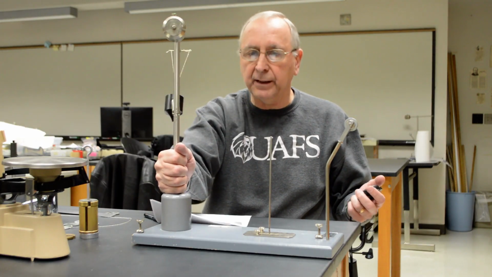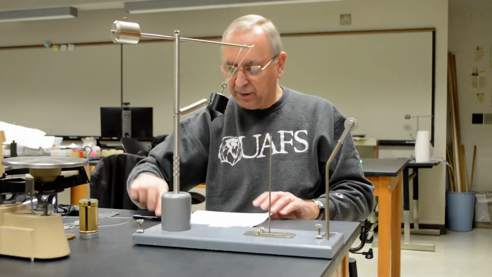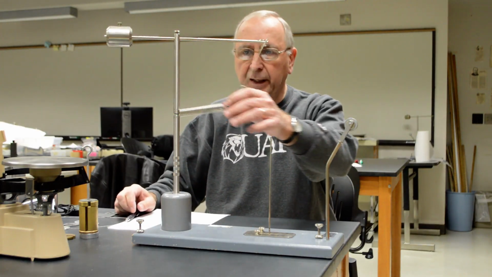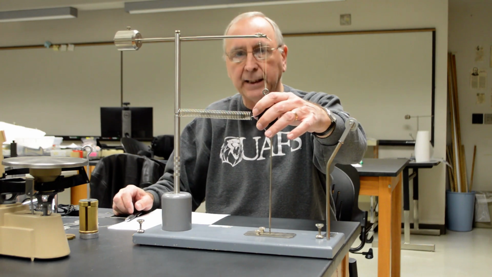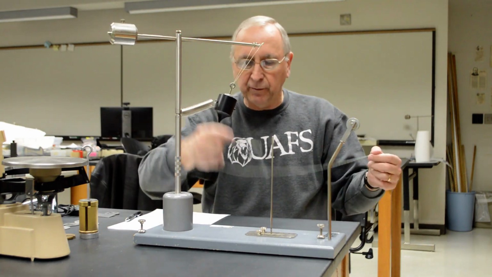Okay, so now we're done collecting the data for that. One more thing to do is now, since we've increased the radius, the spring is stretched farther. So we're going to have to measure the spring force again.